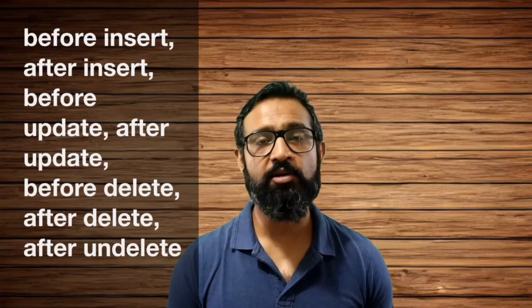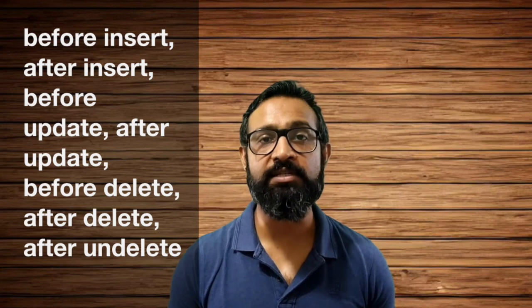So now let's talk about the events. There are a total of seven events: before and after insert, before and after update, before and after delete, and after undelete. Now what is undelete? When you restore a record from the recycle bin, that's where the undelete event occurs. So Salesforce allows you to choose one or more of these types of events in your Apex trigger code, so you want to execute your logic upon one or more of these events.